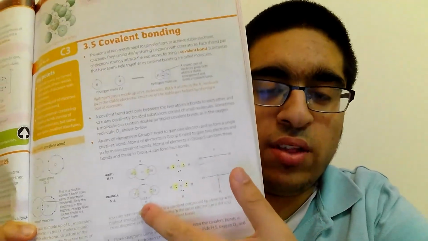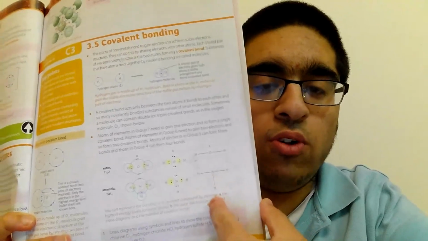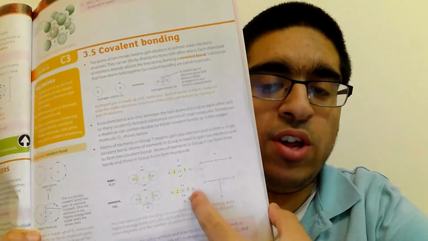And again, you can show it like this, or you can show it like that, or you can even show it like this, where you have nitrogen, single bond hydrogen, single bond here, and a single bond here. And again, it really doesn't matter which atom you put the dots on, which one you put crosses on, as long as you're consistent, as I mentioned previously.